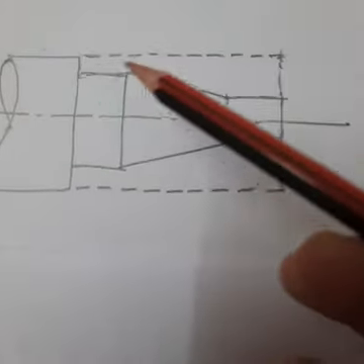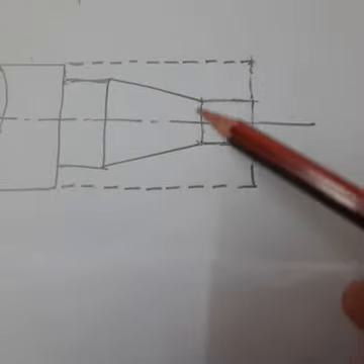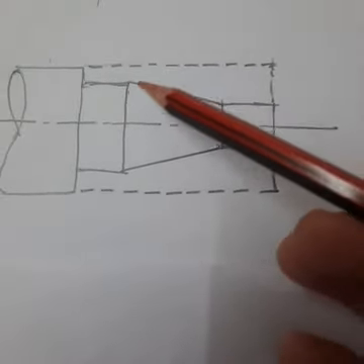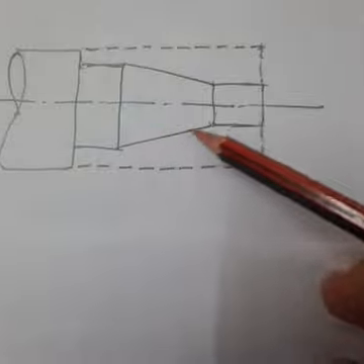The raw material is shown in hidden line. The finished contour of the workpiece is shown in solid line.